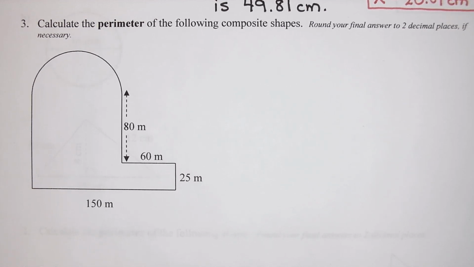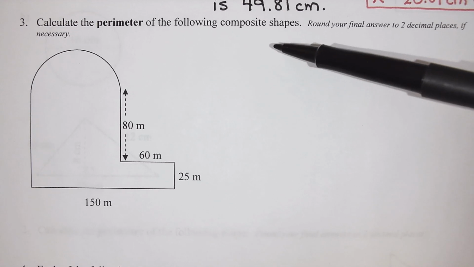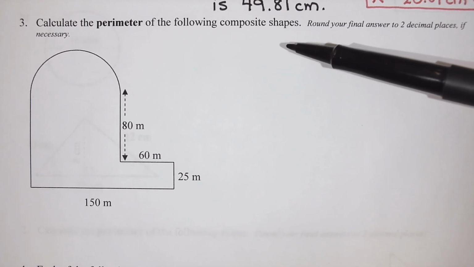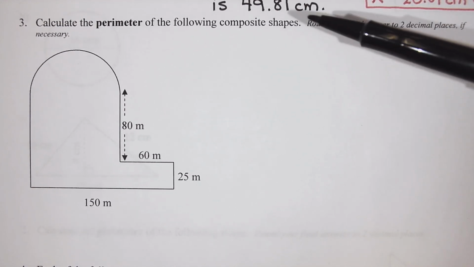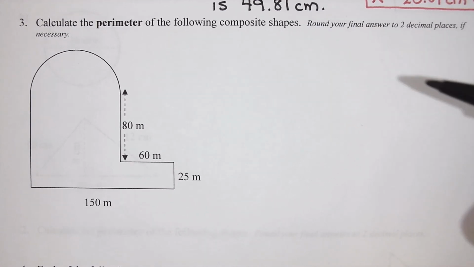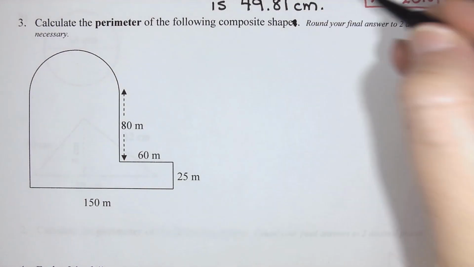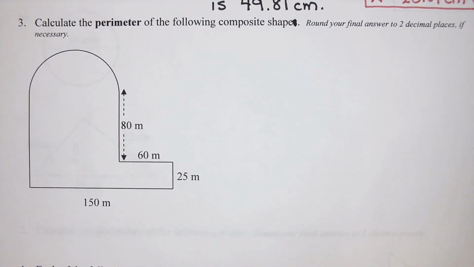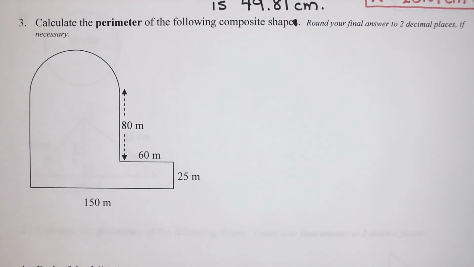In this video, we are going to take a look at question number 3 from our lesson on perimeter. It says, calculate the perimeter of the following composite shape. It says shapes with an S, it should just say shape. Round your final answer to 2 decimal places if necessary.